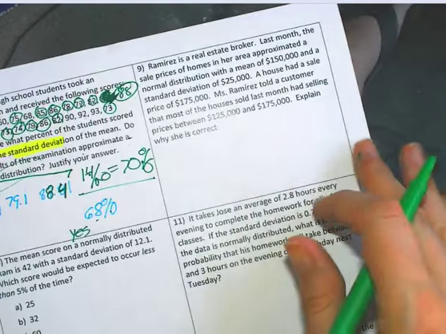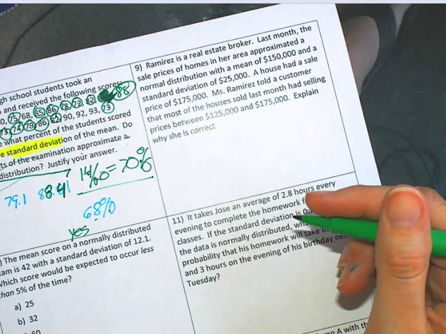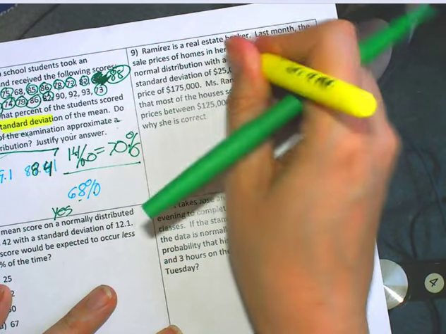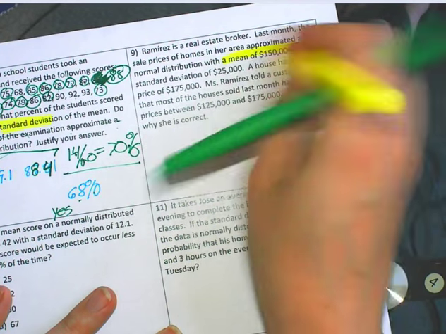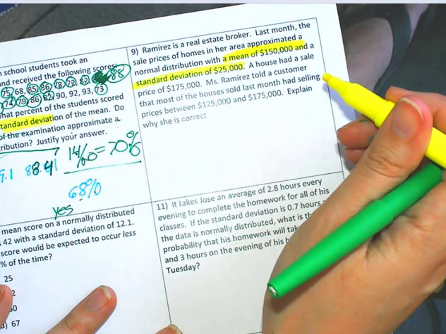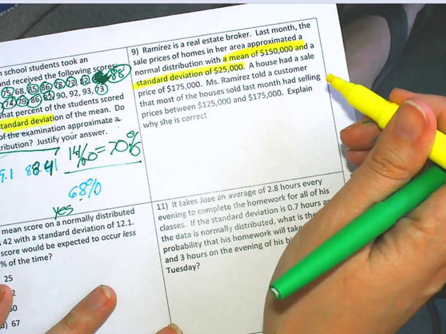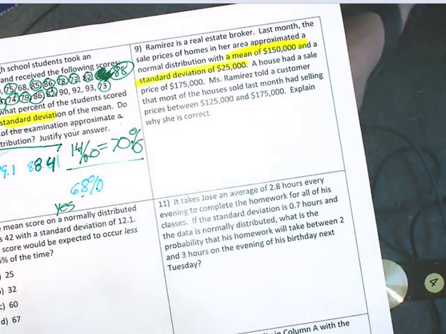Ms. Ramirez is a real estate broker. Last month, the sales price of homes in her area approximated a normal distribution with a mean of $150,000 and a standard deviation of $25,000. The house had a sales price of $175,000. Ms. Ramirez told the customer that most of the houses sold last month had selling prices between $125,000 and $175,000. Explain if she is correct.